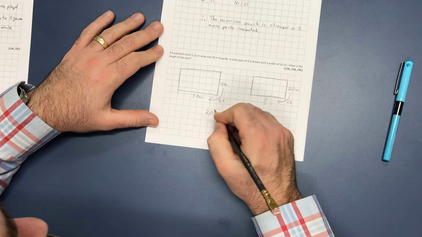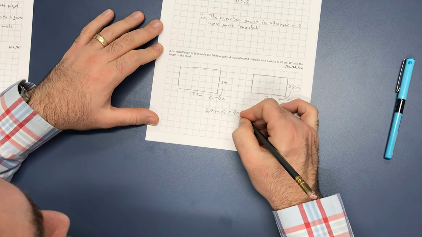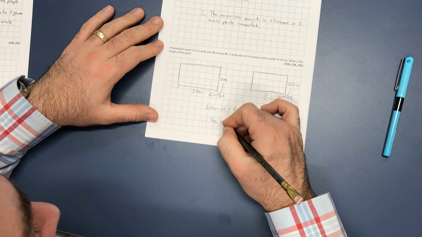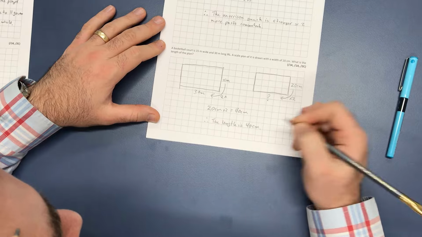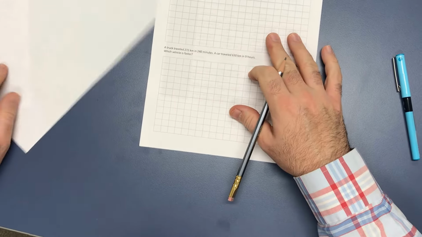So my math here is 20 centimeters times 2 equals 40 centimeters. That is it. Therefore, the length is 40 centimeters. Don't overthink it. 2 last questions.